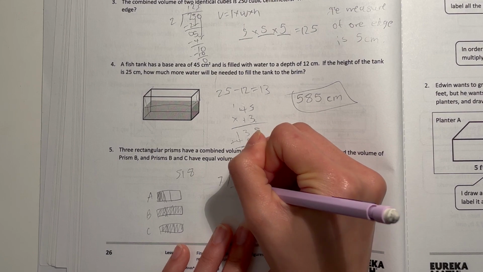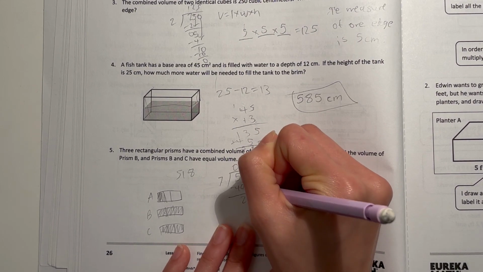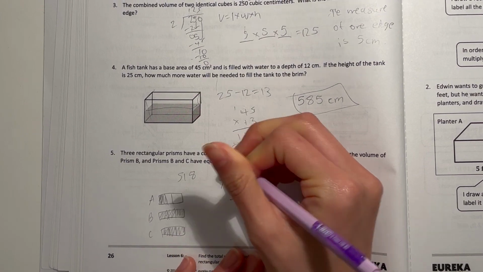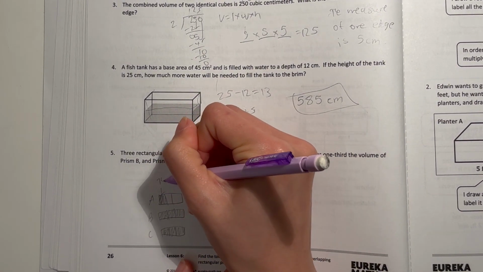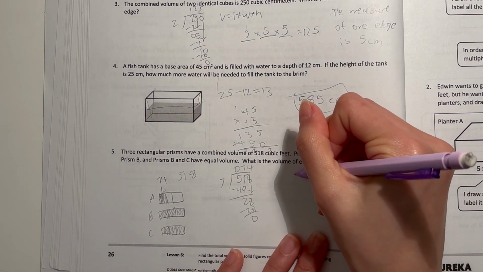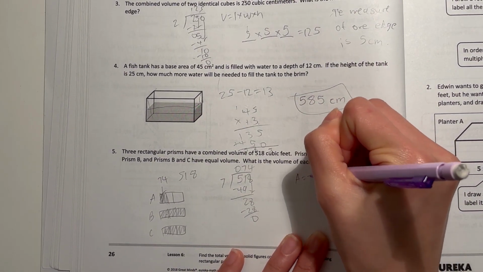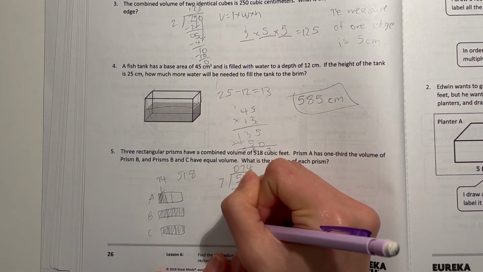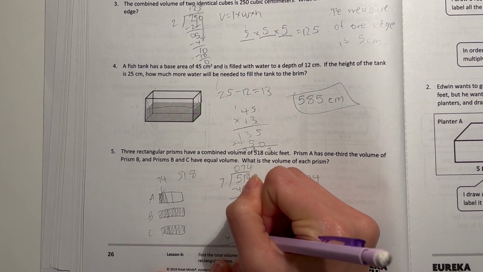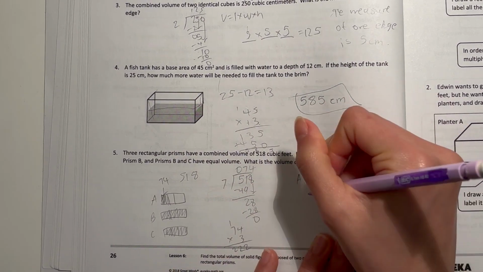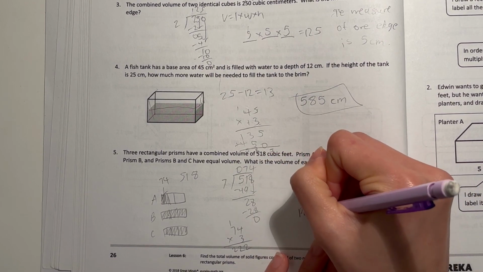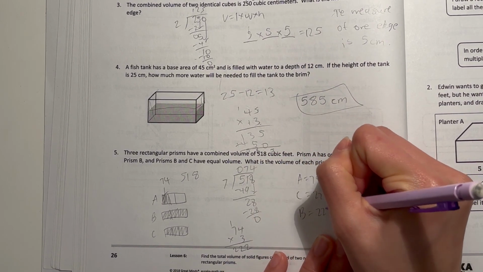This is 7. And that would be 4. So 1/3 is 74. So A is 74. And now I need to do 74 times 3 to get B and C, which is 222. C equals 222. Oh wait, oops, I did it backward.